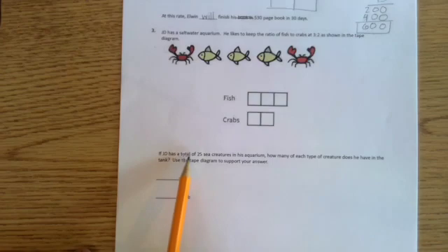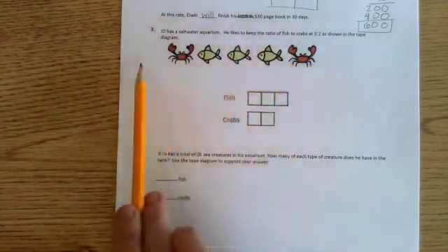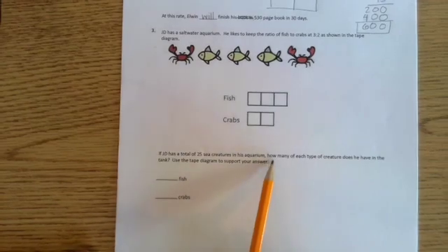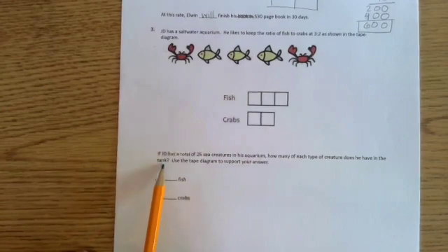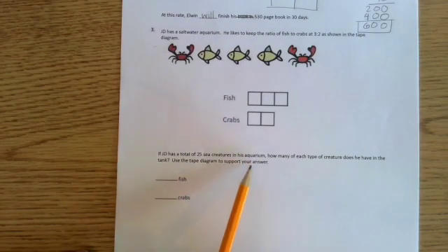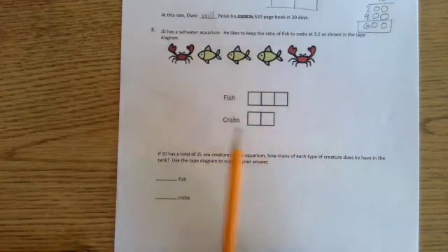If JD has a total of 25 sea creatures, these are all sea creatures, right? In his aquarium, how many of each type of creature does he have in the tank? Use the tape diagram to support your answer. So this is going to be our work that we show. This is not a finished tape diagram. We're going to finish it, and that's how we're going to show our work.